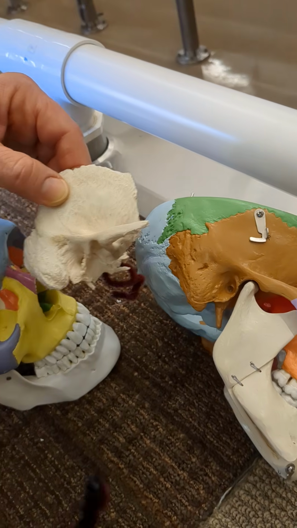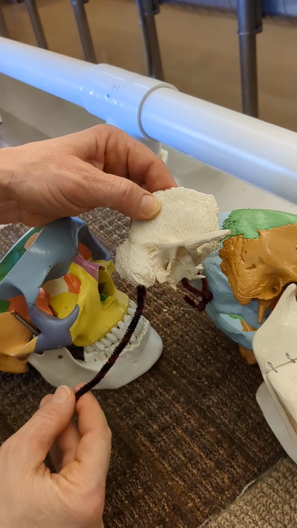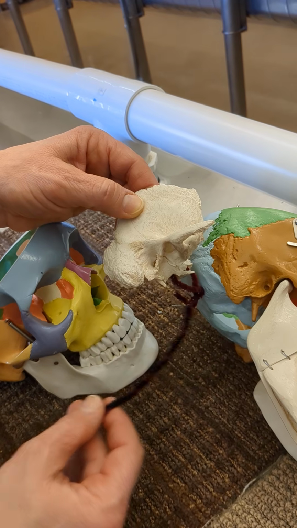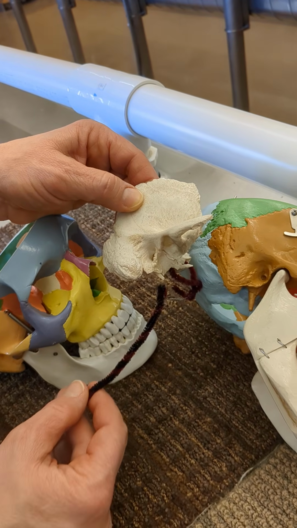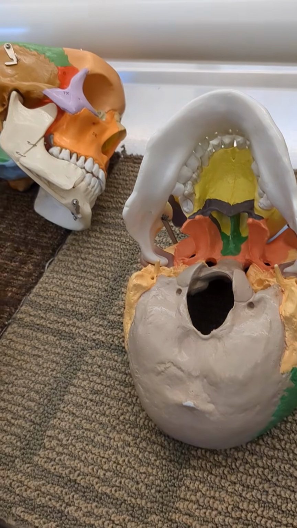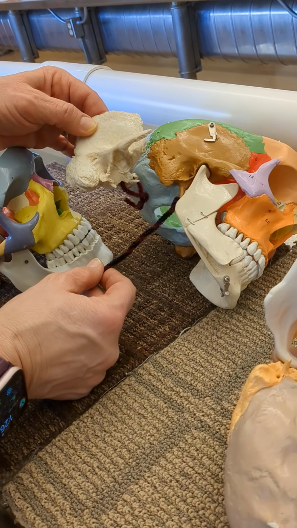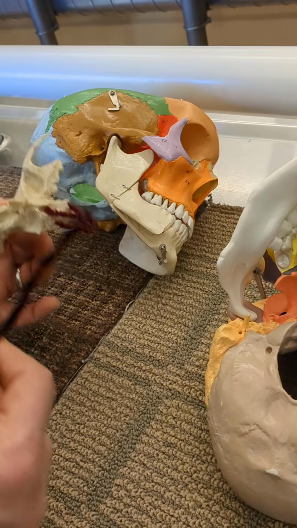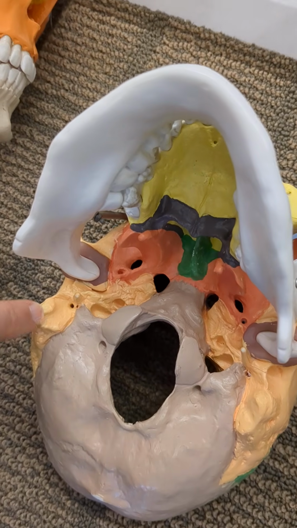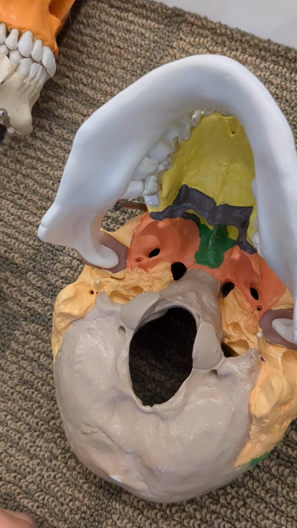The mastoid process, right here. The styloid process, the little guy that sticks down. The stylomastoid foramen is right in between the mastoid process and the styloid process, right here. And here you can see a tiny little hole in between the mastoid process and the styloid process.